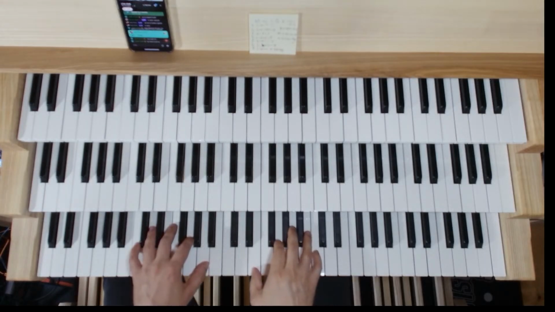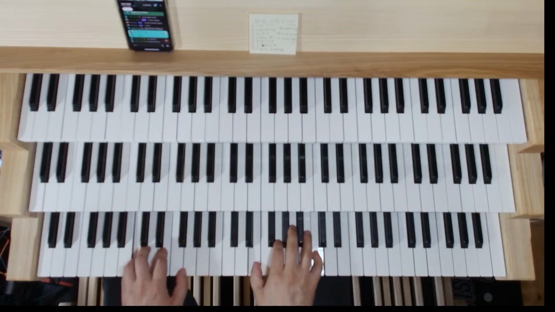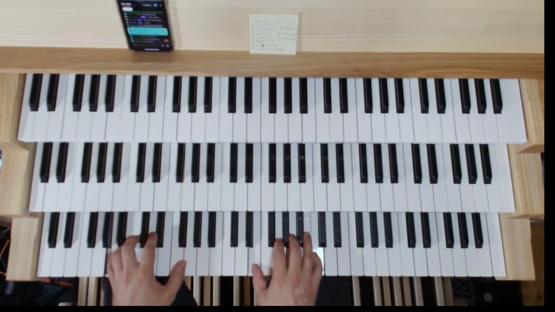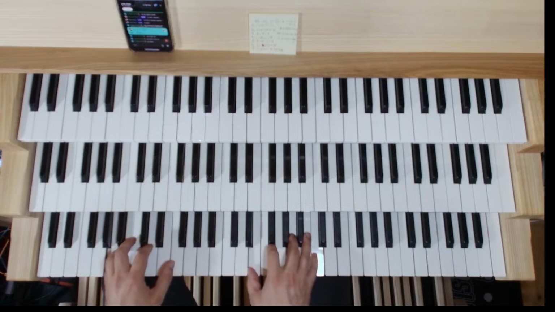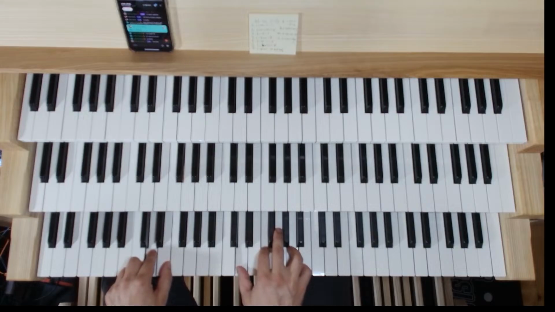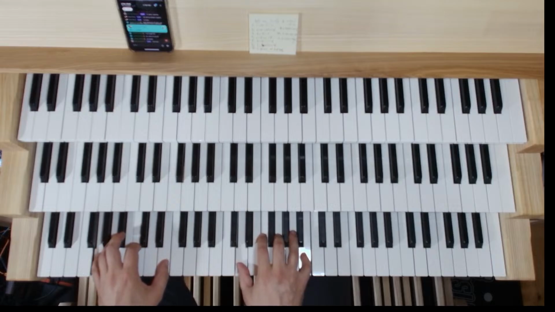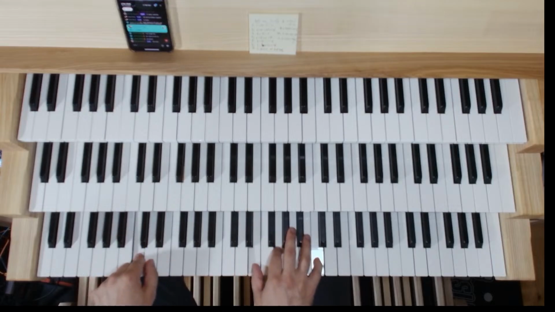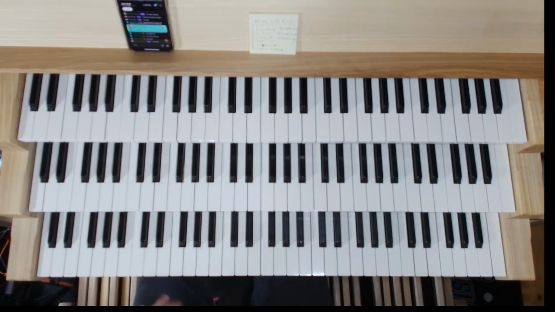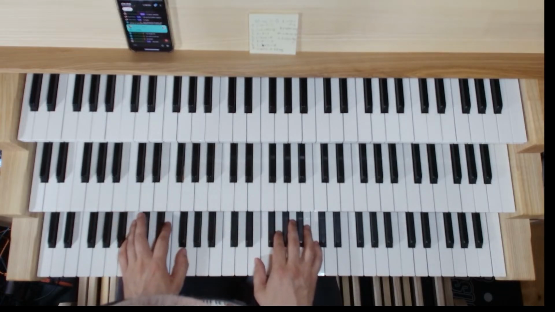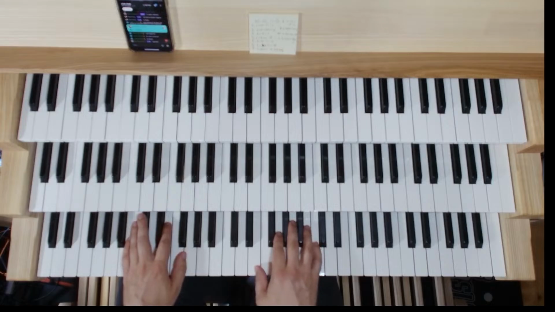For example, starting with C major chord like this, we could go to 6, then to 2, then to 5, and then to 1, like this. We had sort of this similar cadence like before in the previous part last week, but not exactly the same.